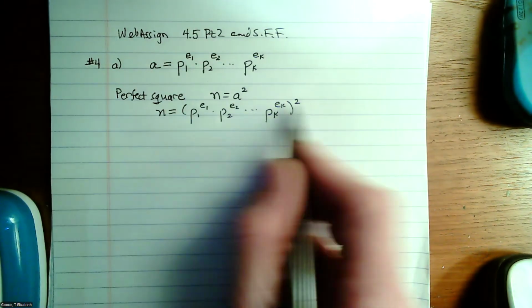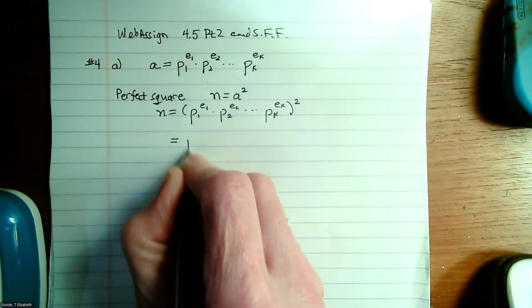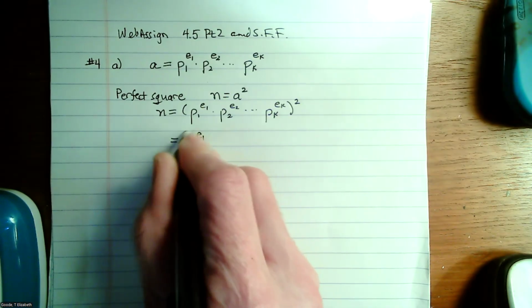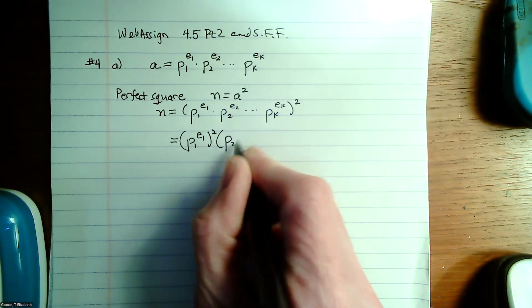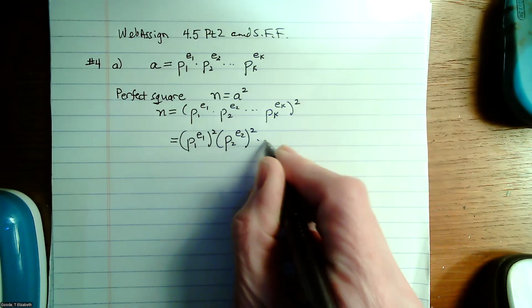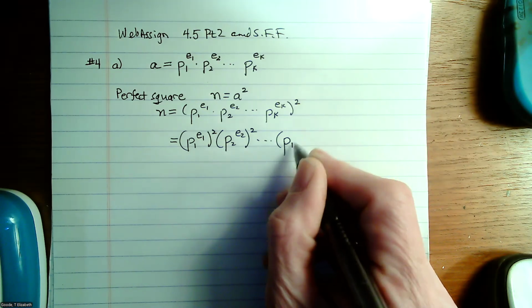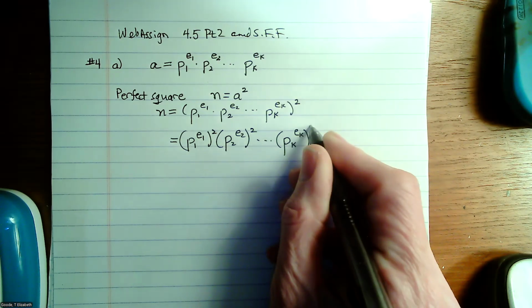But the 2 gets distributed, by laws of exponents. It's p1 raised to the e1 squared times p2 raised to the e2 squared. You might not have done all of those steps, but I'm going to show them.